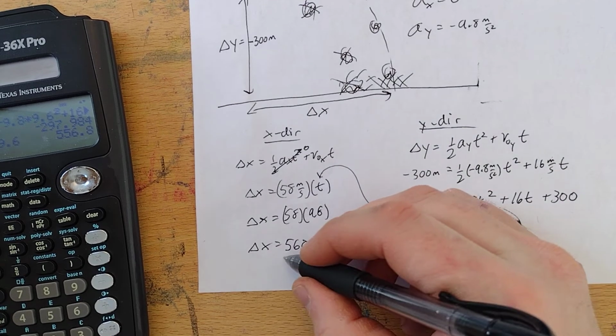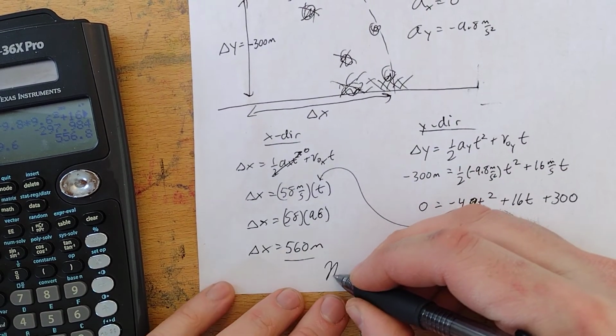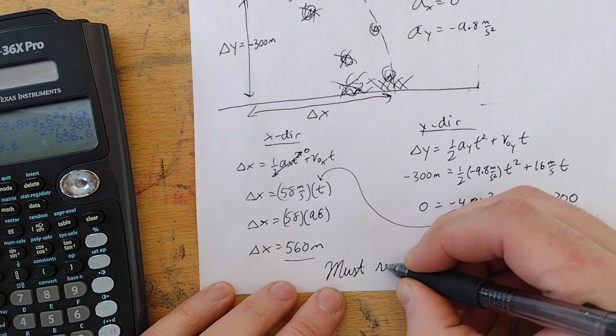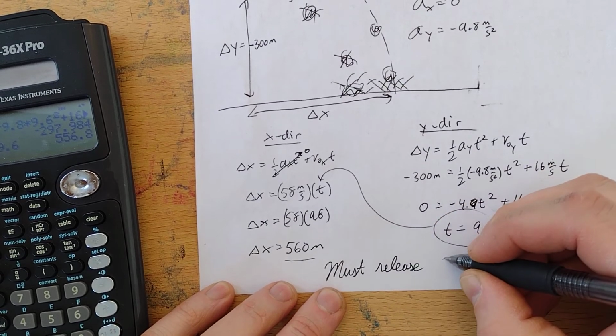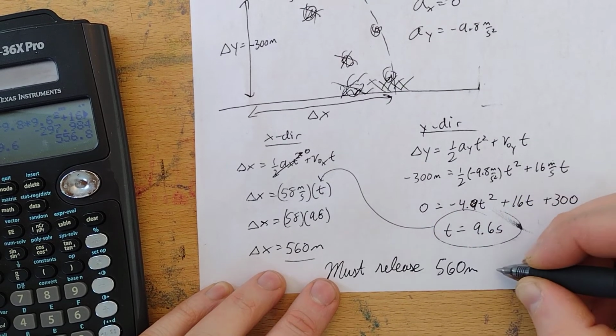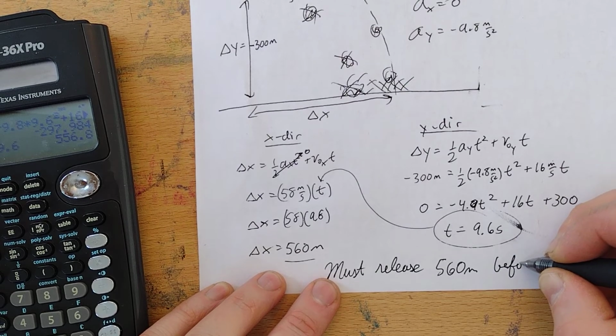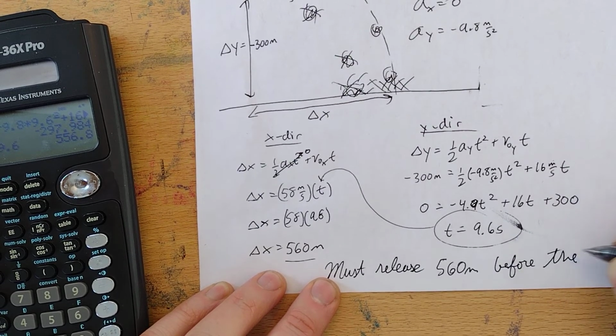So, you know, must be released 560 meters before the fire.